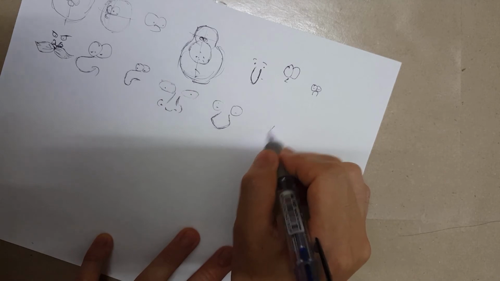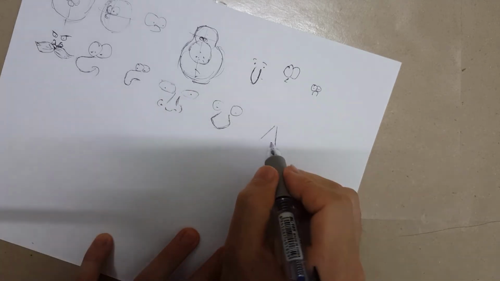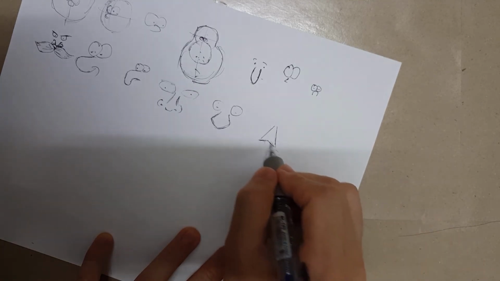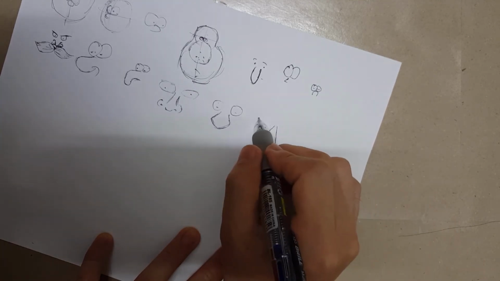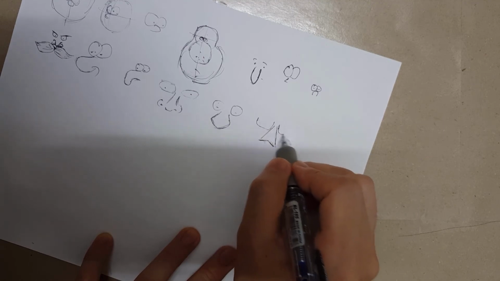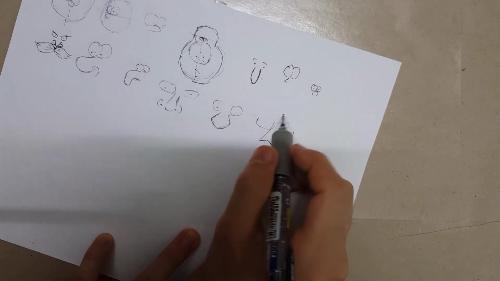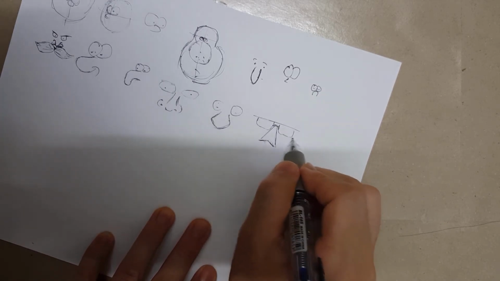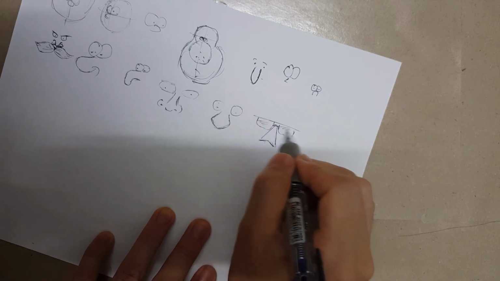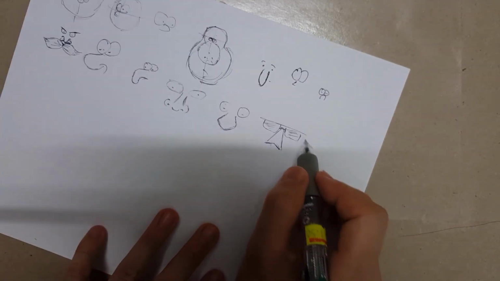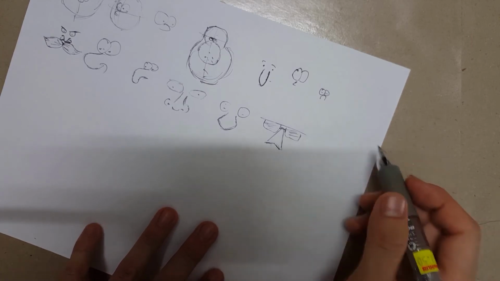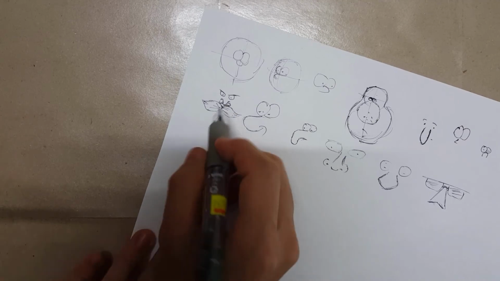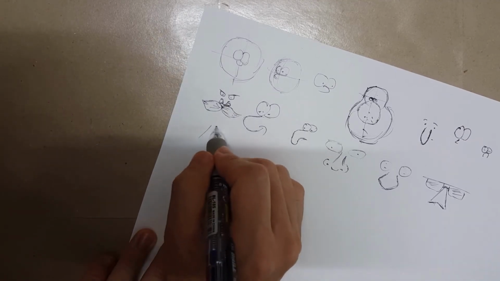So let's add. Yeah, this is a triangle nose here, right? Whereby we may want to add in more. Then we have a triangle nose here. So it's possible. Of course, we could have other forms of nose, like, let me draw out some more.